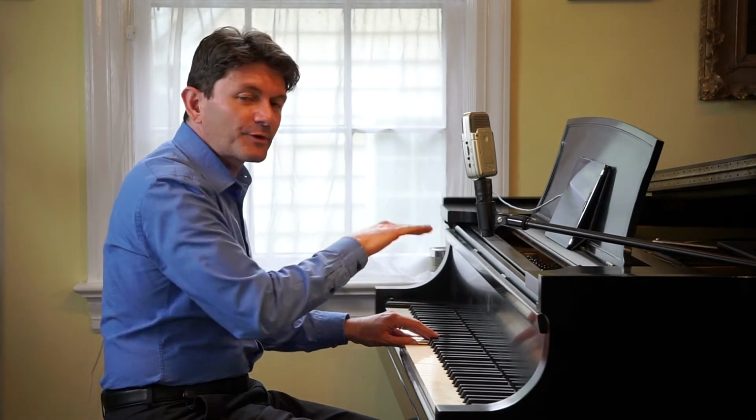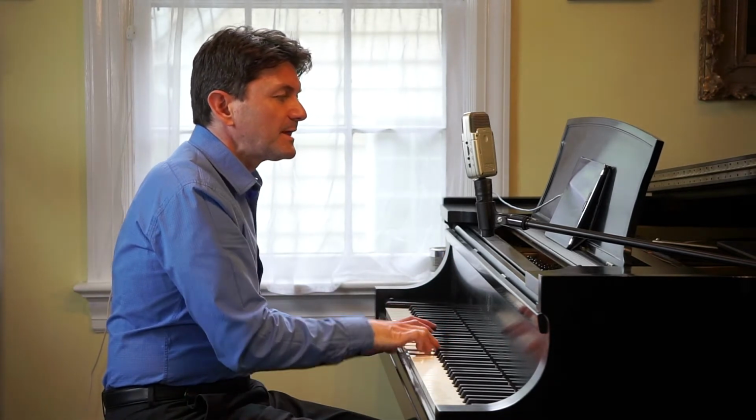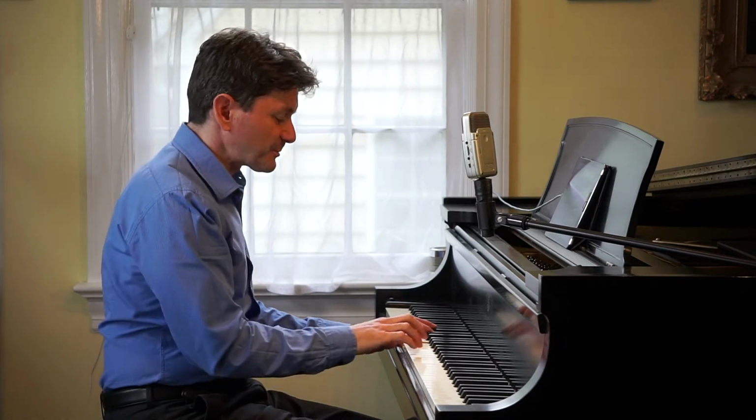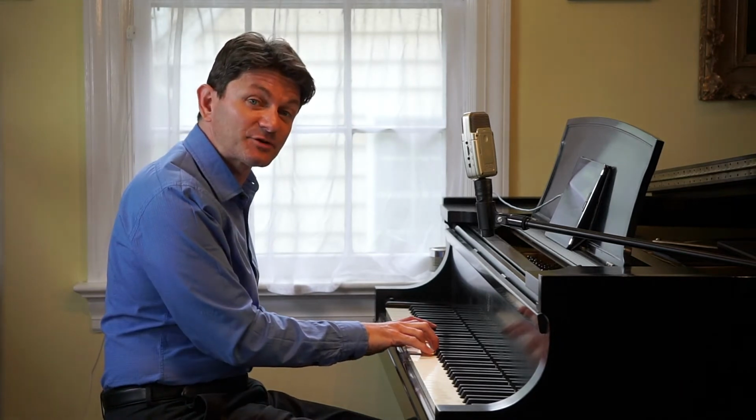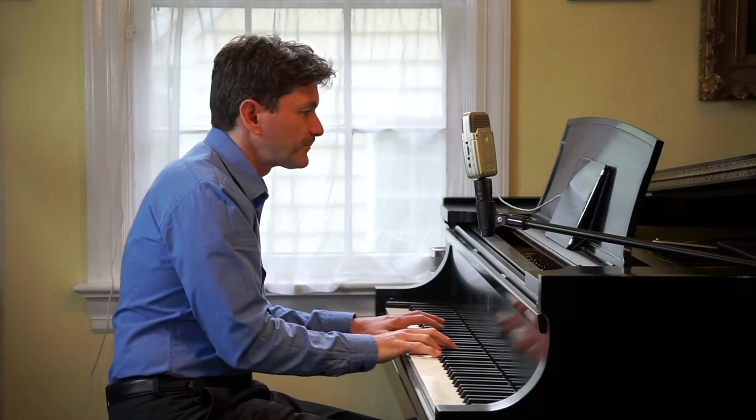C7, this is a chord that is in transit. It resolves in F major, but notice it has the major 7, so it's not really back in a home, in a temporary home of F major. It's moving along.